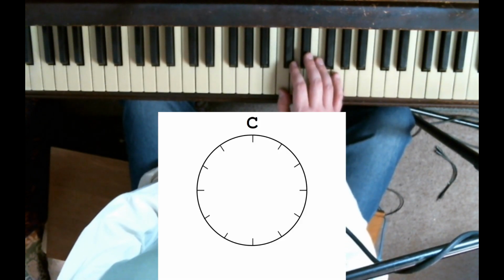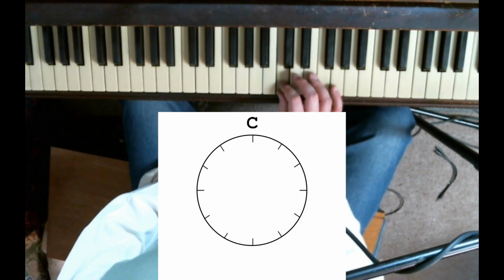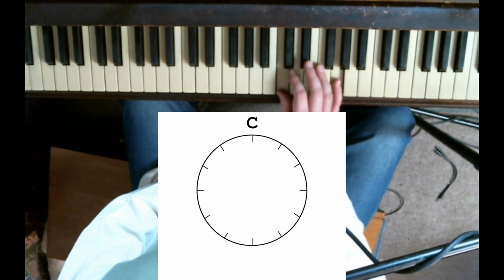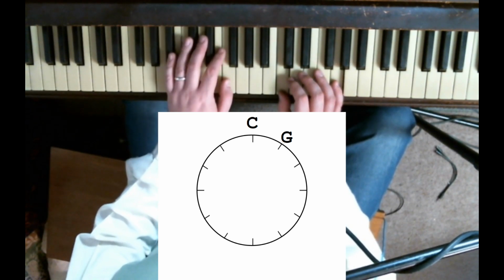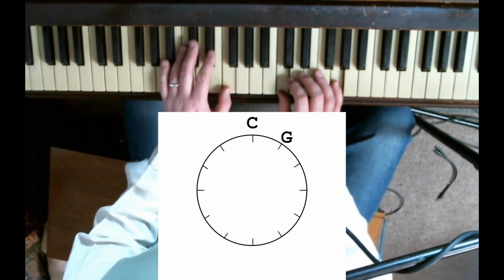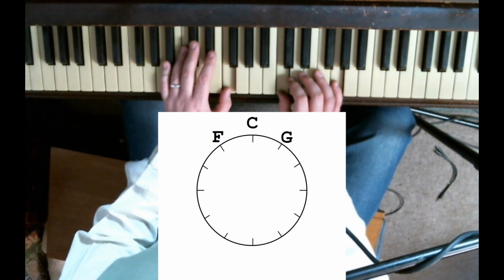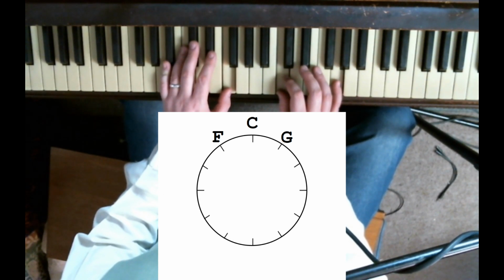If we were to start at C and go up a perfect fifth, that note is G. And if we were to go back to C and go down a perfect fifth, that note is F. So if you take a look at the circle of fifths, on either side of C, there's a G and there's an F. So, in a little nod to the great John Coltrane, let's build the circle in both directions at once.